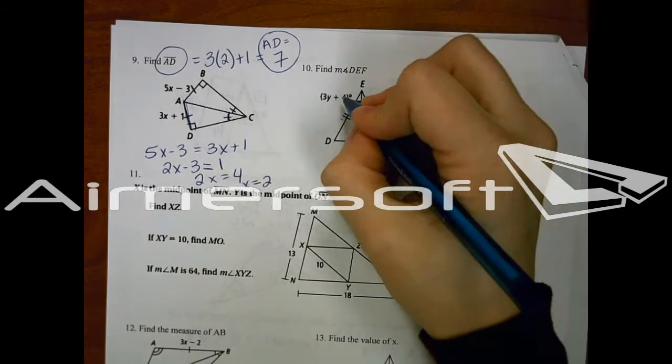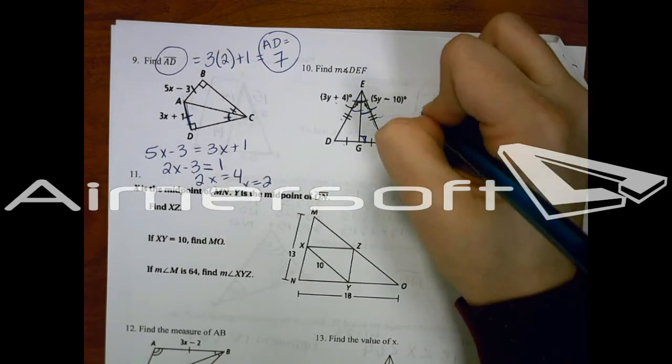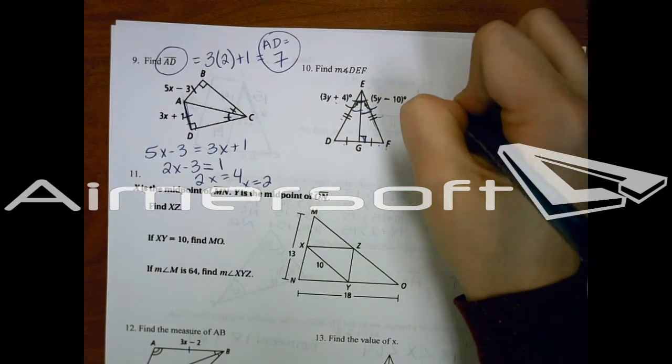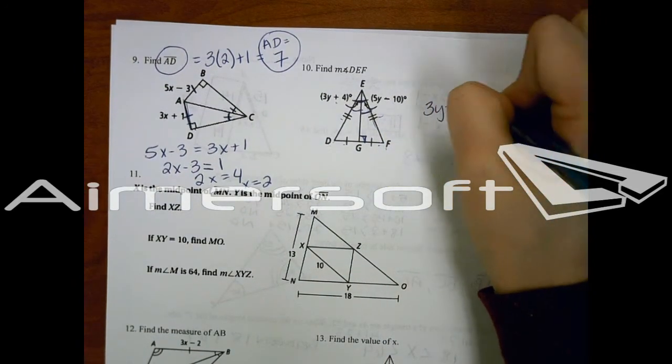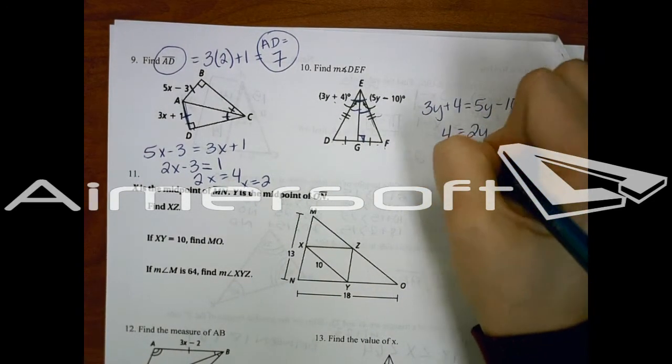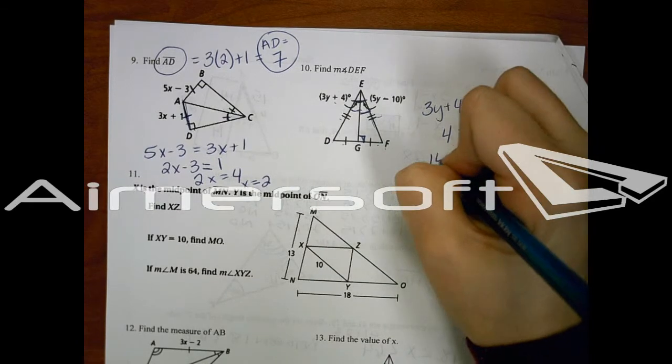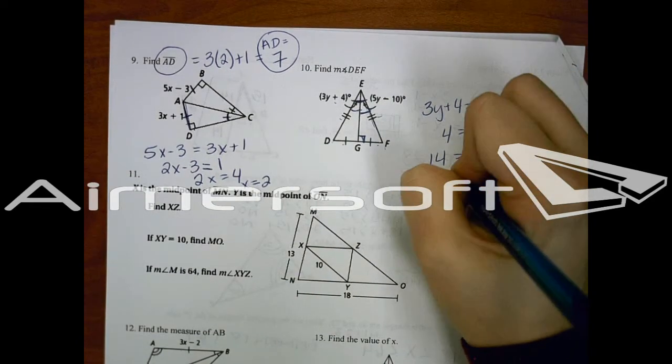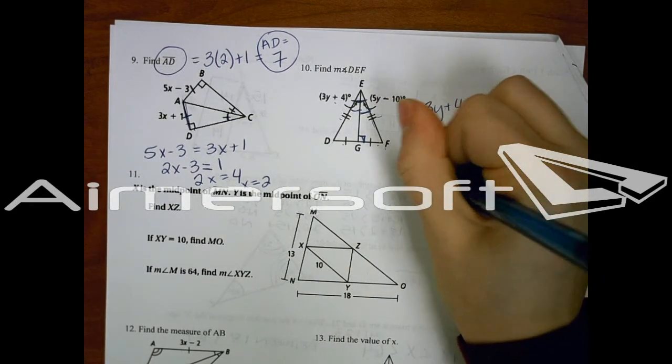So I'm going to set these two angles equal to each other. 3y plus 4 equals 5y minus 10. Start solving. Add 10 to the other side. Y is equal to 7.